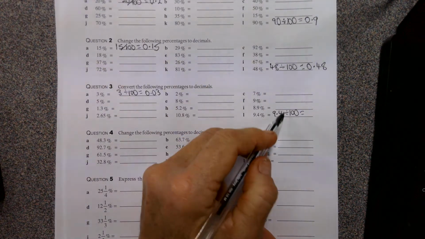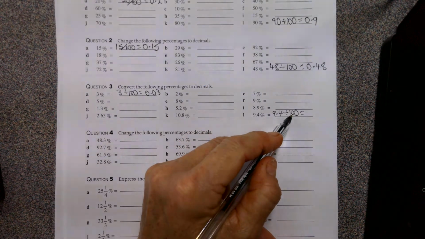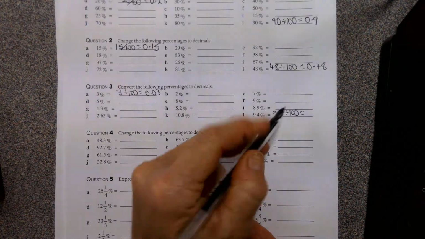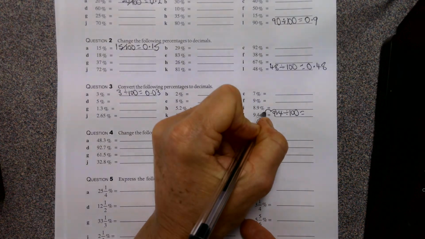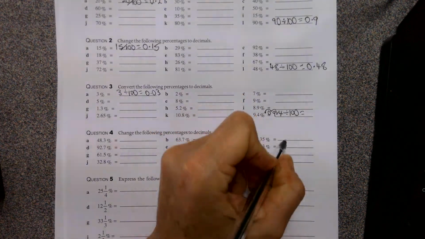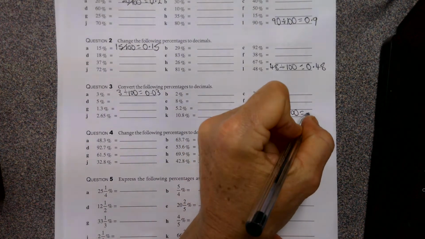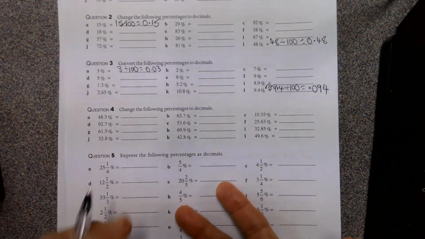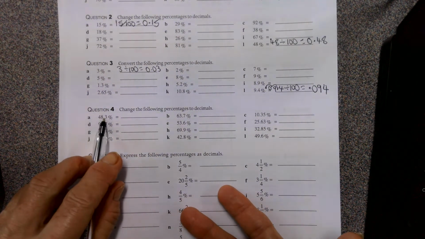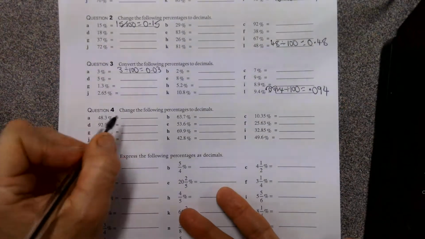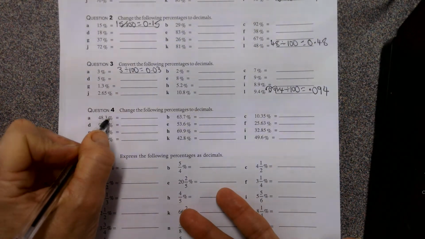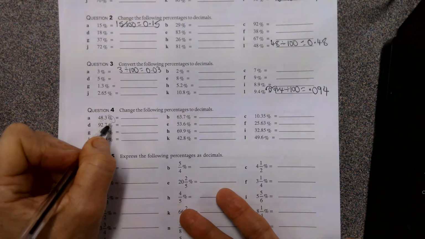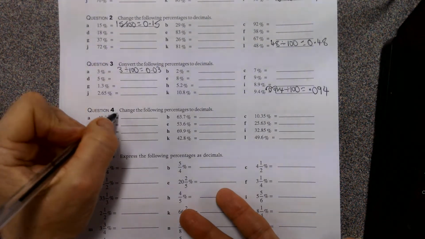Over here, 9.4% is going to be 9.4 divided by 100. If you know how to divide by 100, move the decimal place twice to the left. So we go 1, 2, and there's a 0 there. So we end up with 0.094. If you're not sure, use your calculator. Question 4, change the following percentages to decimals once again. So this time we've got 48.3, percentage sign means divided by 100. And let's see how we go.